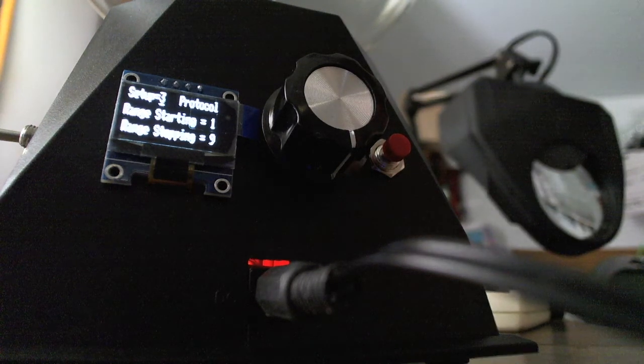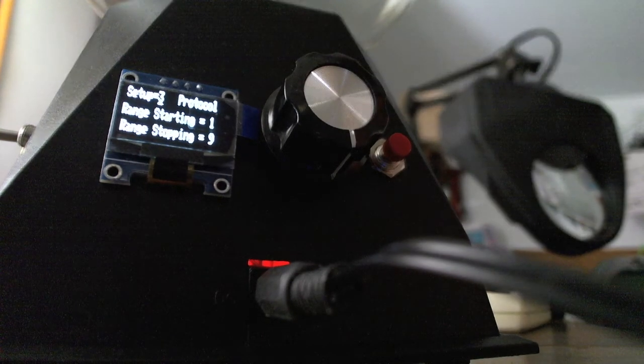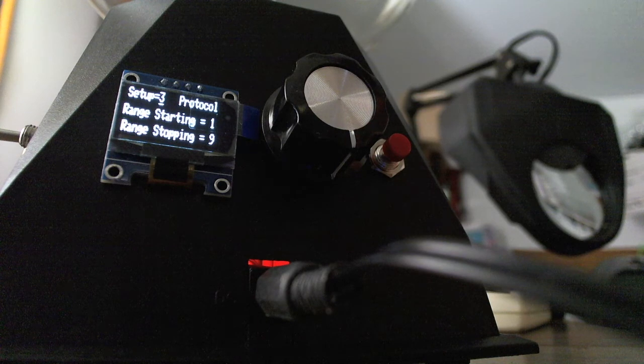But it's not going to stop at 9 if you told it, I want you to run this for hours, which you can do. It will recycle and start over again, repeating the whole sequence.